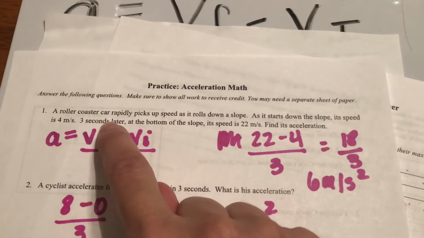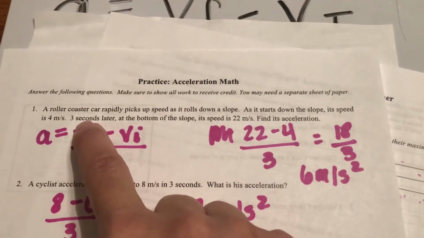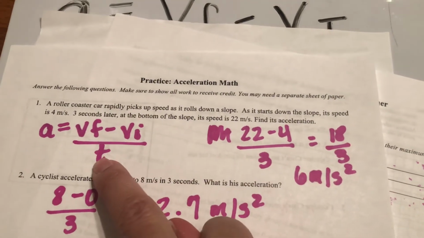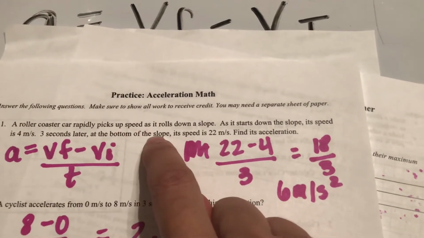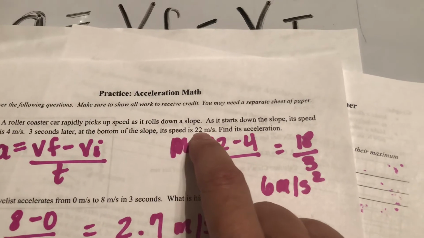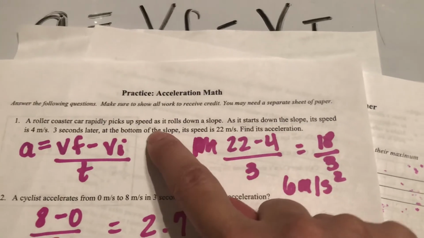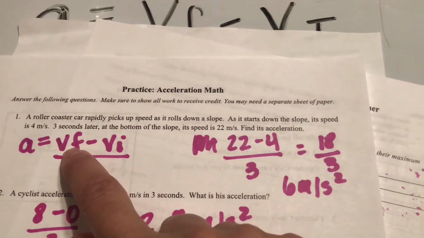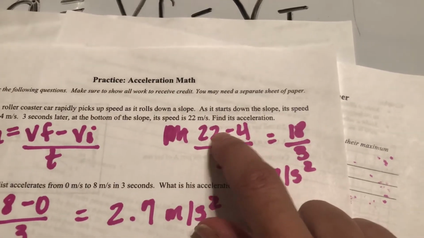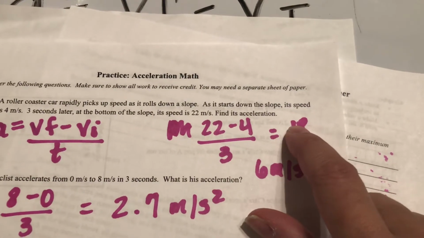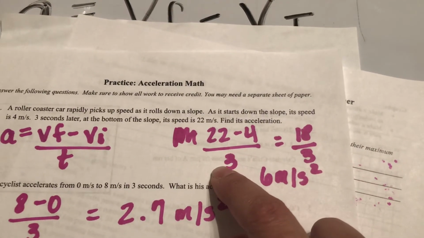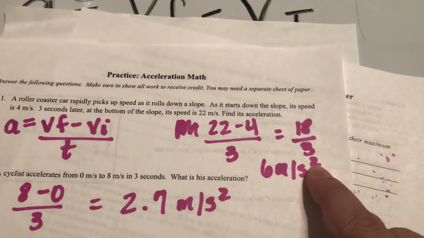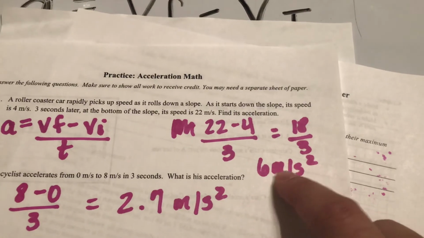Okay. 3 seconds later, seconds is a unit of time, so I know that my 3 goes down at the bottom because that is time. At the bottom of the slope, its speed is 22 meters per second. It's at the very bottom, so it's at the end, so it's final. So you do 22 minus 4, you get 18, and 3, so 18 divided by 3, 6 meters per second squared. Make sure you always include the units.